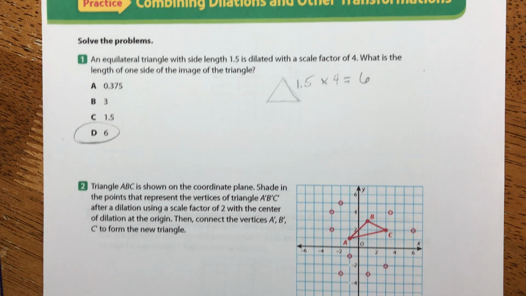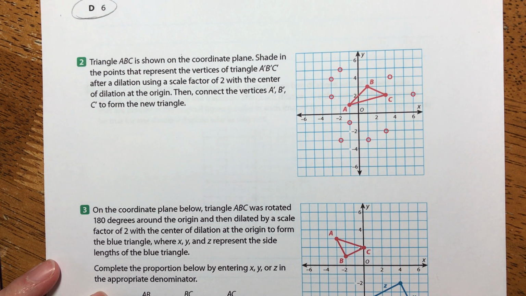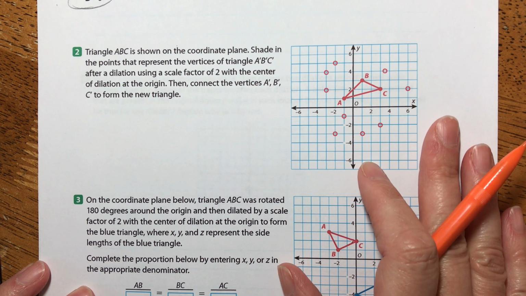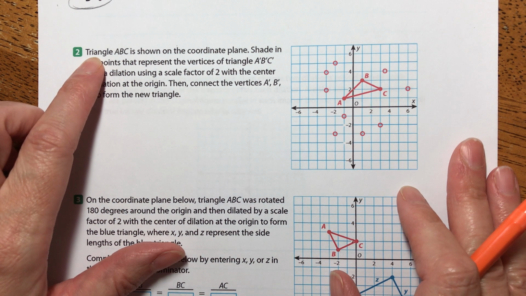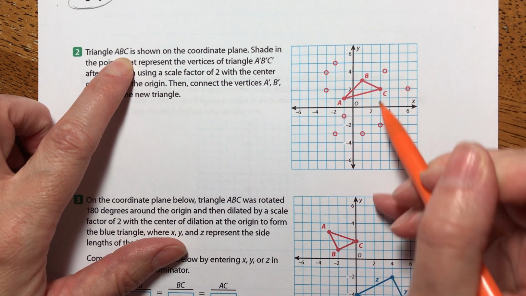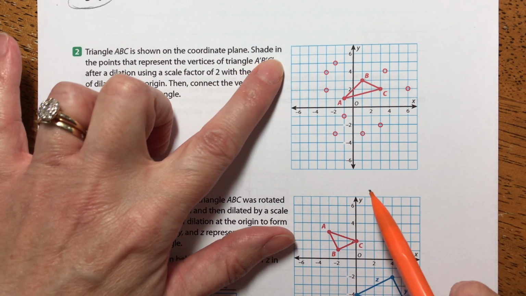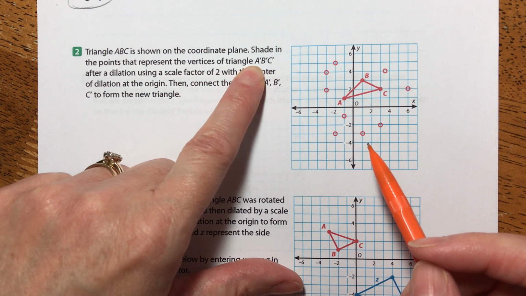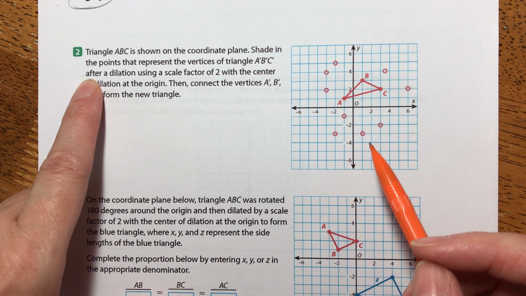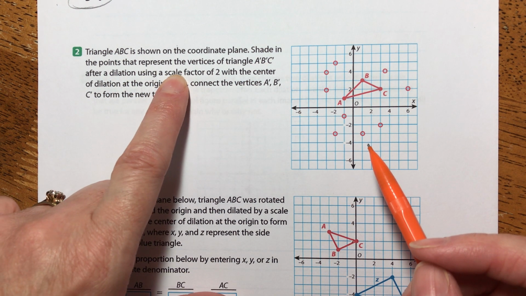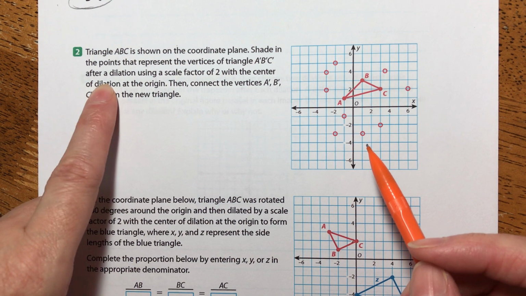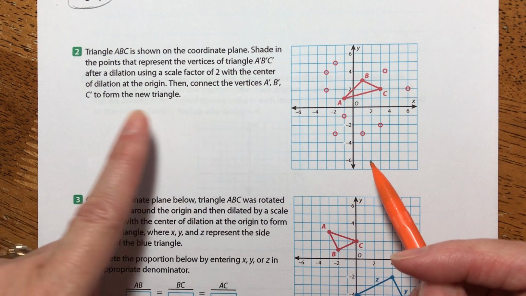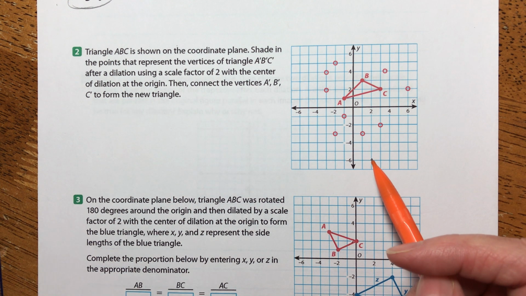Easy enough. Okay, for the life of me, I've tried to figure out why they have all those circles on this problem, and I don't know. I have no idea. Let's read it. Triangle ABC is shown in the coordinate plane. There it is. Shade in the points that represent the vertices of triangle A prime, B prime, C prime after dilation using a scale factor of 2 with the center of dilation at the origin. Then connect the vertices A prime, B prime, C prime to form the new triangle.